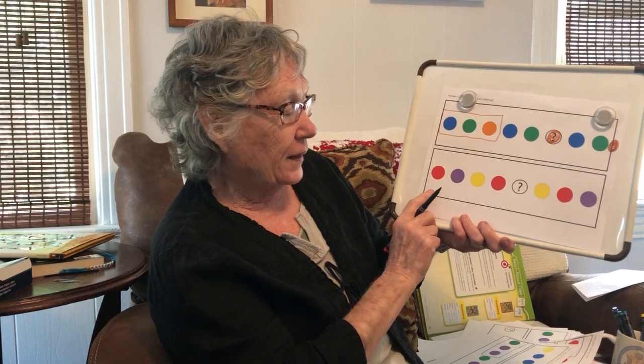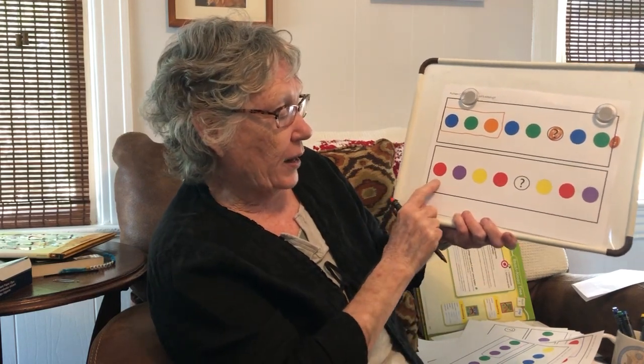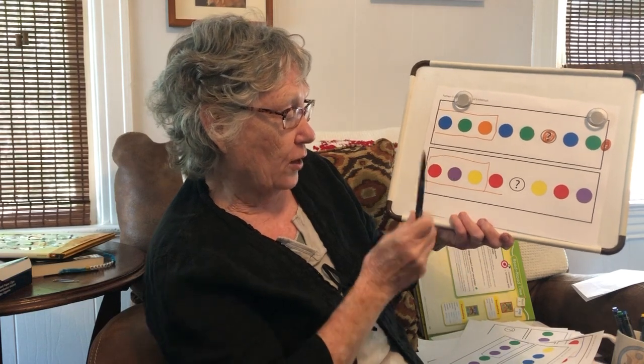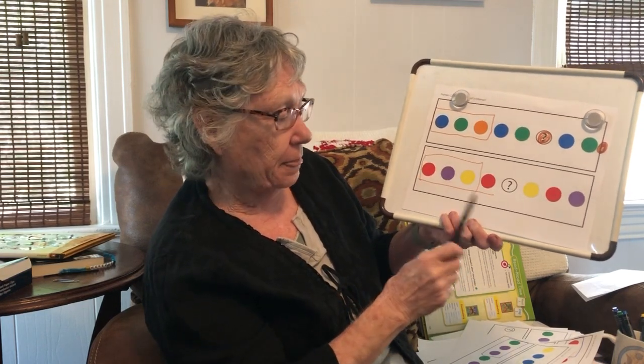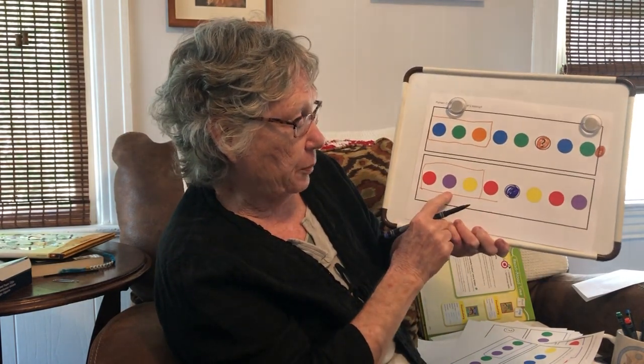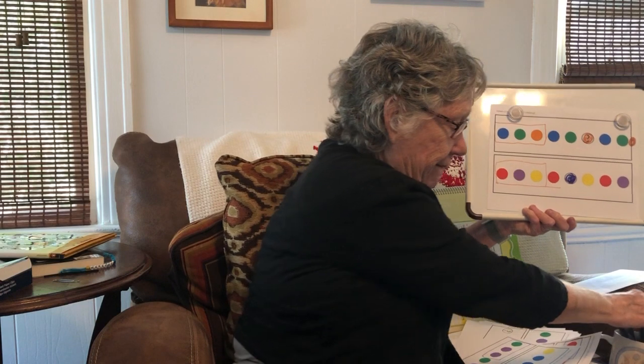Just for one more, let's look at this pattern. It is red, purple, yellow. Now we know that that's the pattern because it starts over again with red. So our core is right there. Red, purple, yellow. A, B, C. Okay, so let's go red. What do I need? Purple. Red, purple, yellow, red, purple, yellow, red, purple, yellow. You're right.